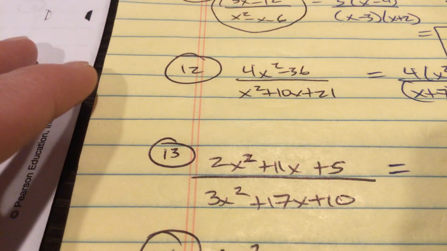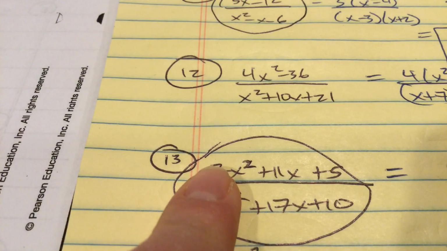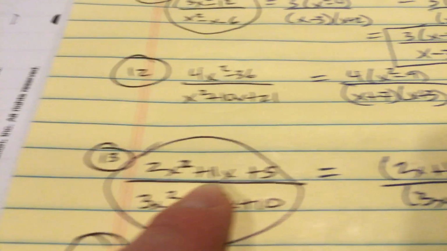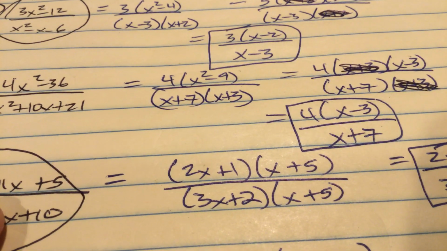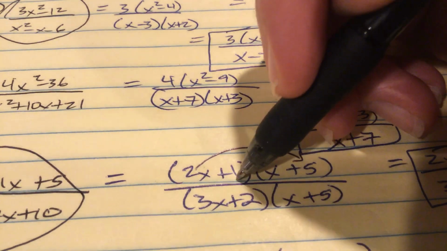Uh-oh, guess and check time. There's only one way to get 2x squared. That's 2x and x. Only one way to get 5, 5 and 1. Plus plus means you have to have a plus 5 and a plus 1 somewhere. This is how the top would factor. That is a 10x. 1x gives you 11x in the middle.